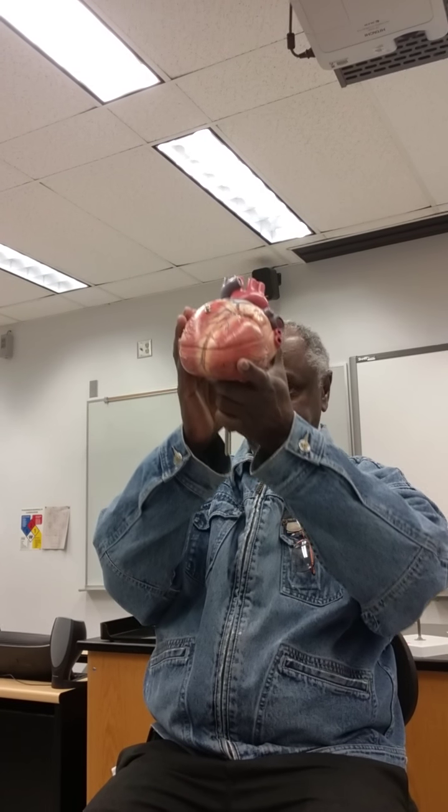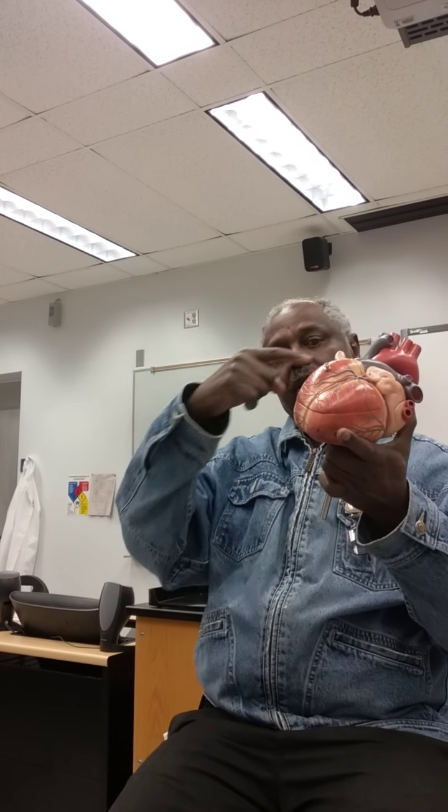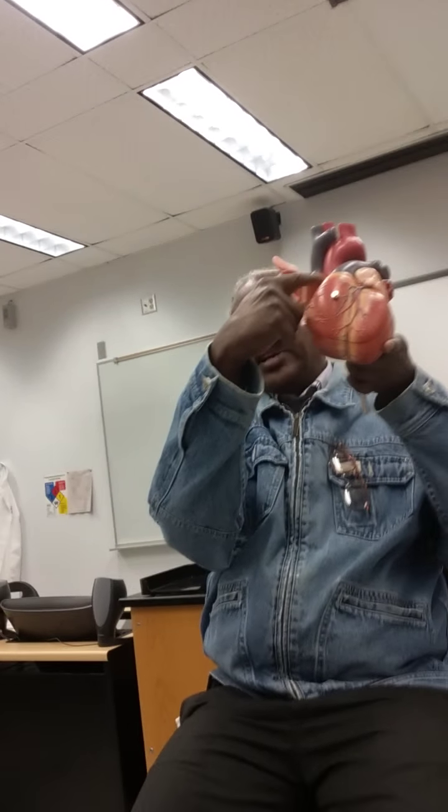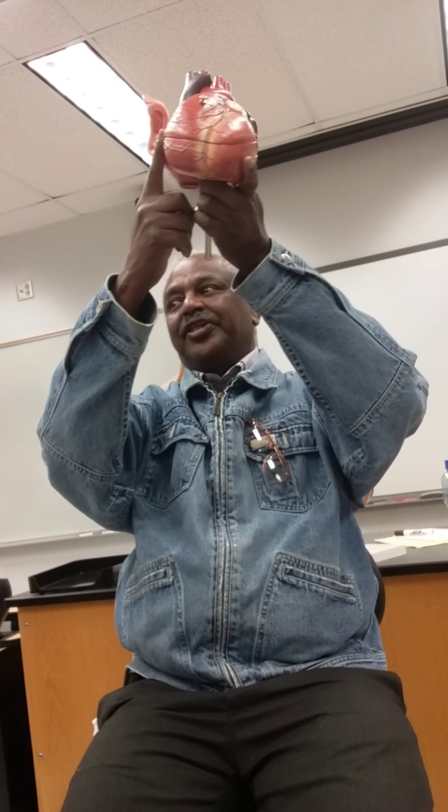This is the right atrium. You open it up like that. Right at the edge of it, running at the edge of it, right here. This red blood vessel is the right coronary artery. There's nothing simpler than that. Okay? Right atrium, you open it up, right here, right coronary artery.